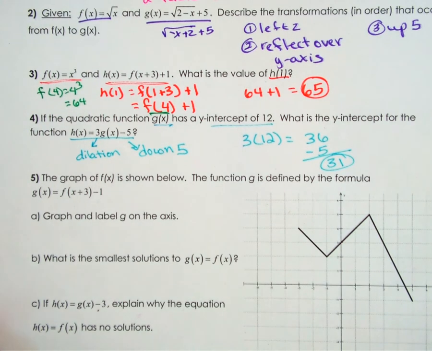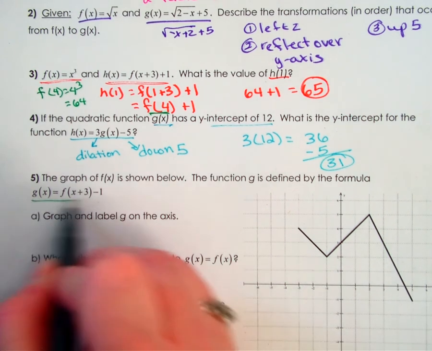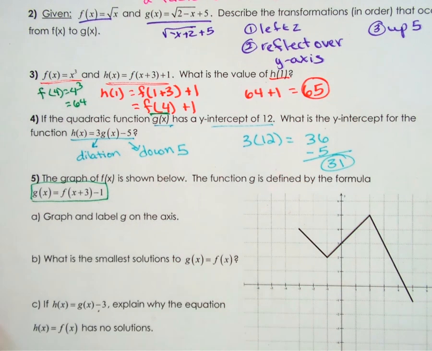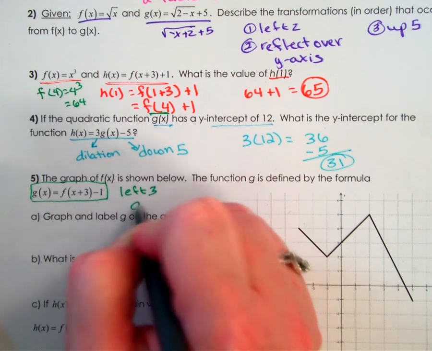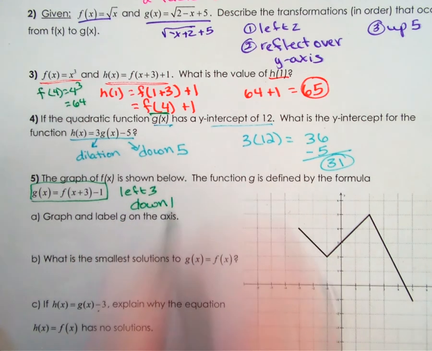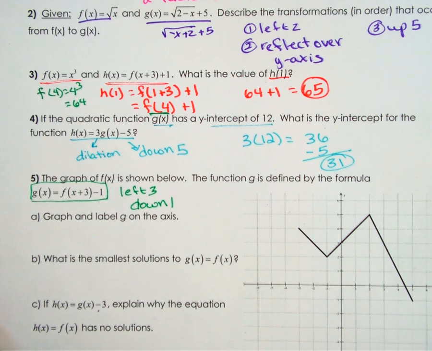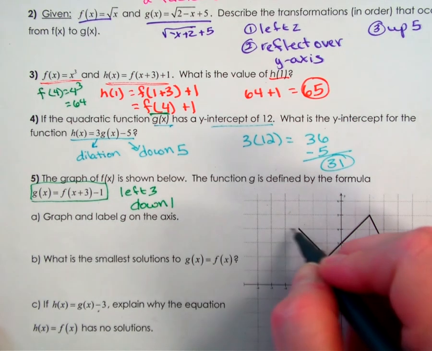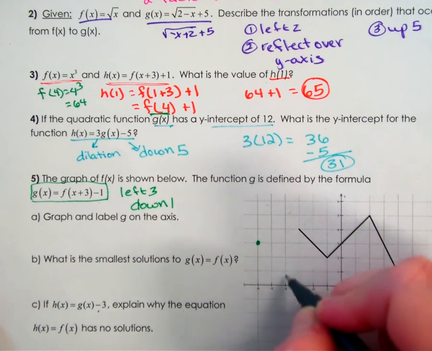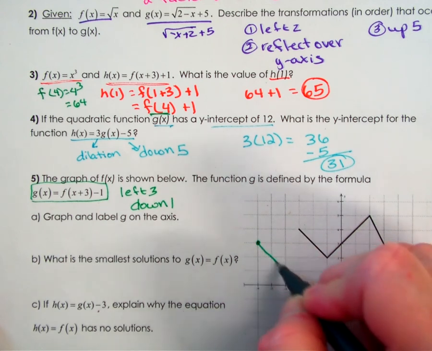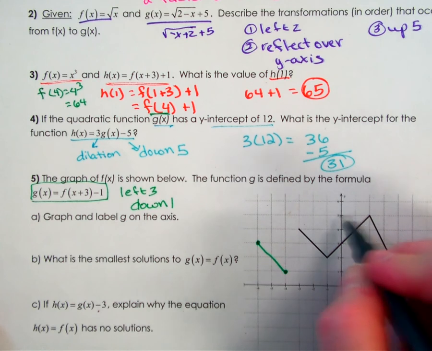Question 5. This graph over here is the graph of the function f of x. First we have to graph g of x, which is f of x plus 3 minus 1. So that's going to be left 3, down 1. Those are our two transformations that are happening there. So I'm going to take each point, I'm going to go to the left 3 and then down 1. Left 3 and then down 1.